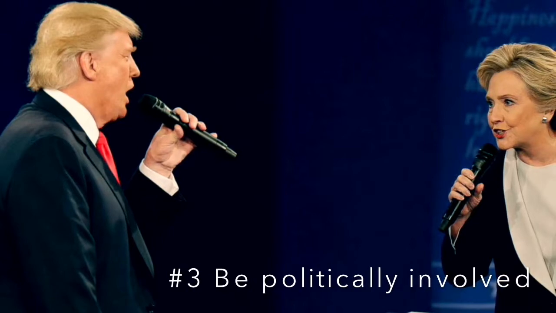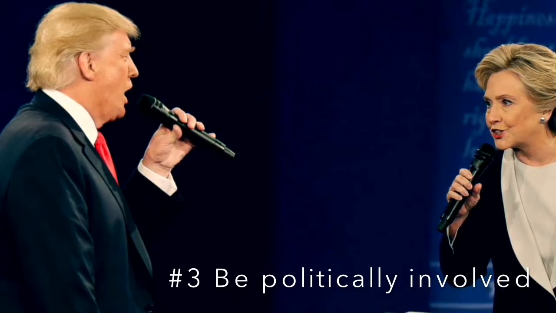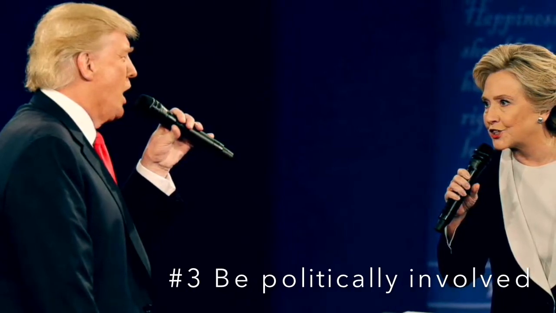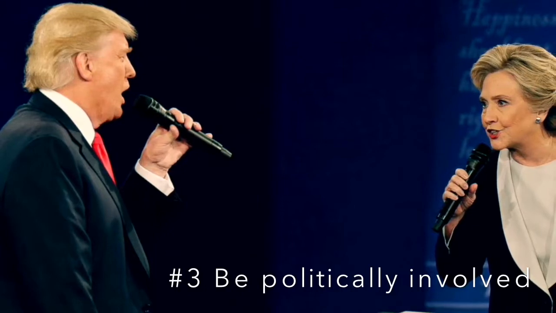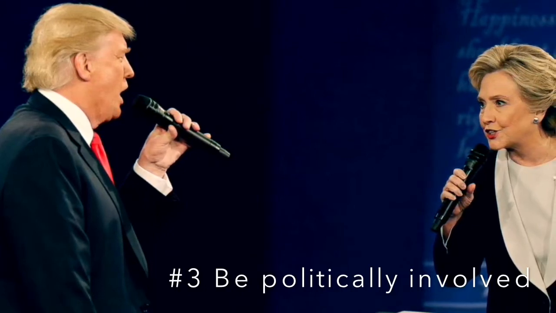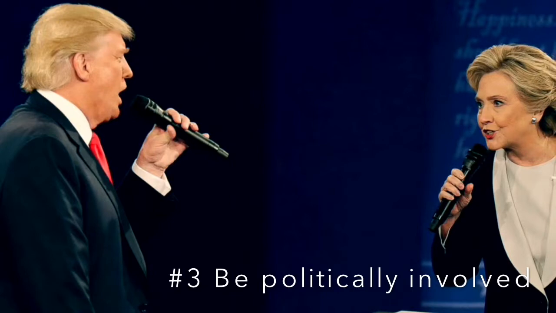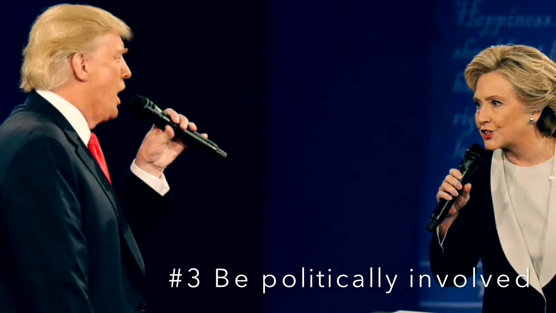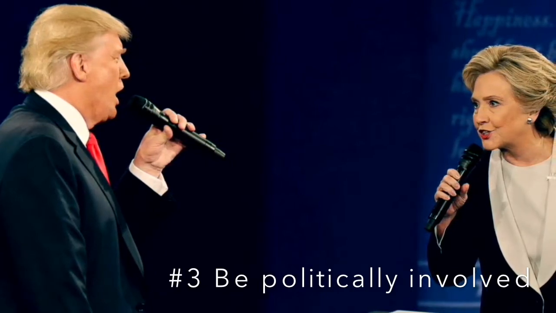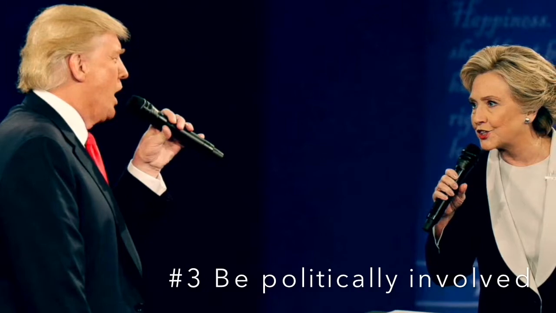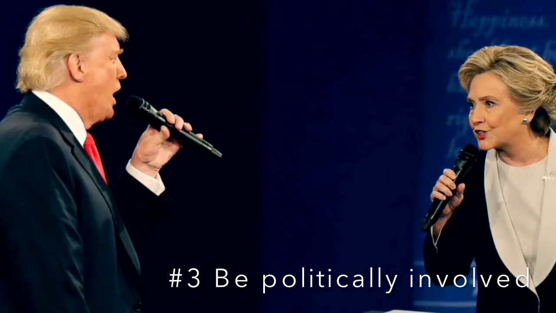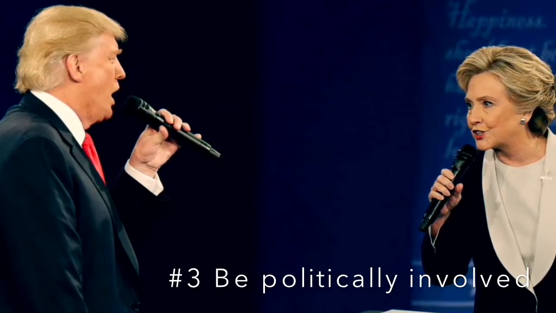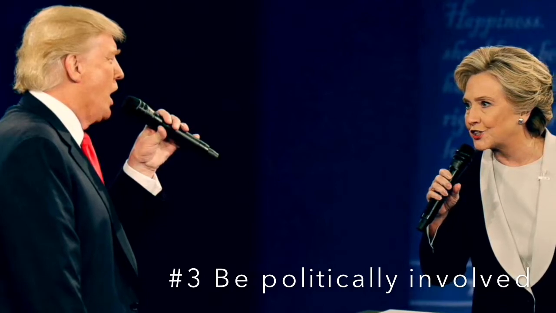Number 3, be politically involved. By being politically involved, you are at an advantage to most other eligible voters. Simply by keeping up with current events, you will naturally become more aware of the different current issues and are able to form a stance on them. By forming a stance, you are then able to choose a candidate that also has a similar stance on these issues. Being politically involved also reinforces the amount of power you have, even as an individual voter.